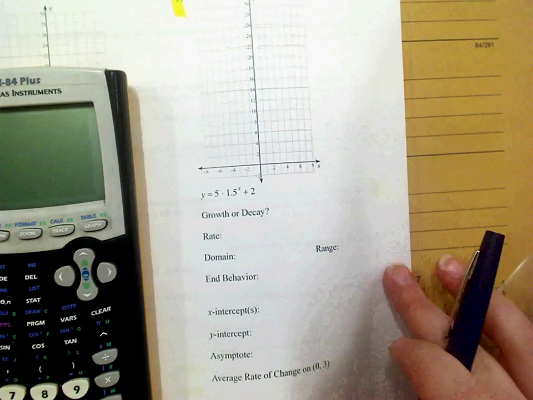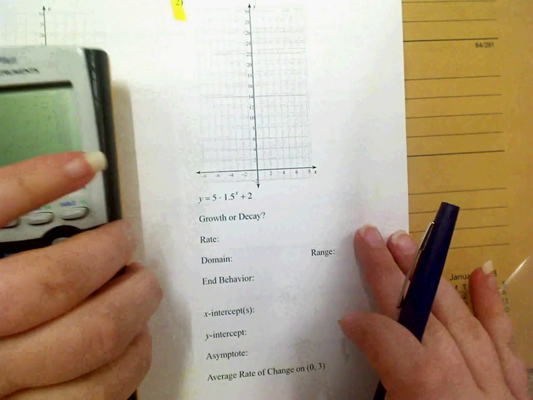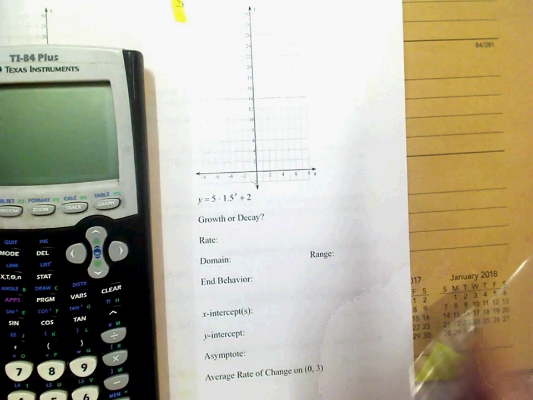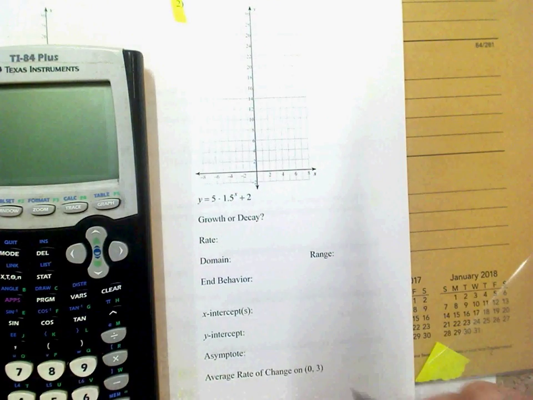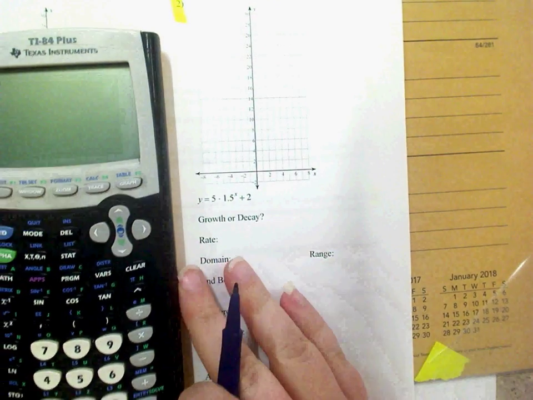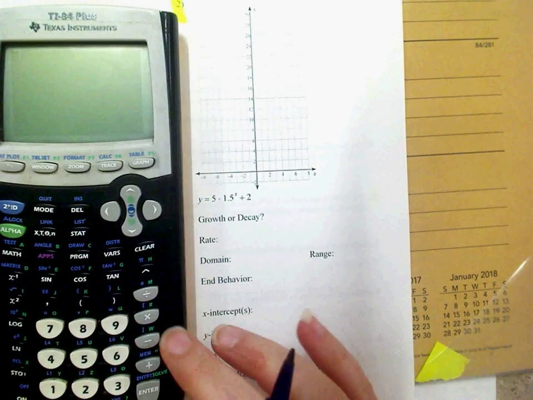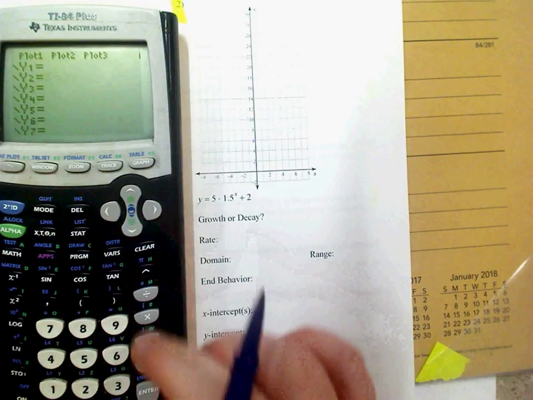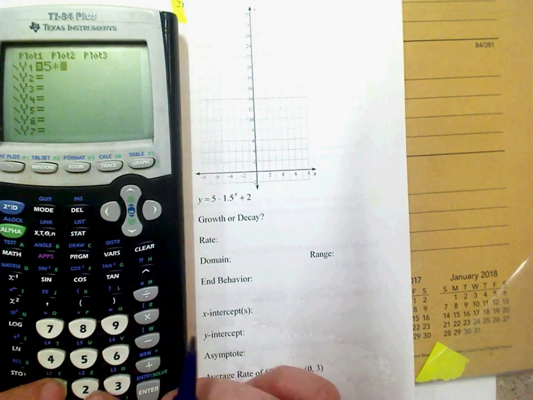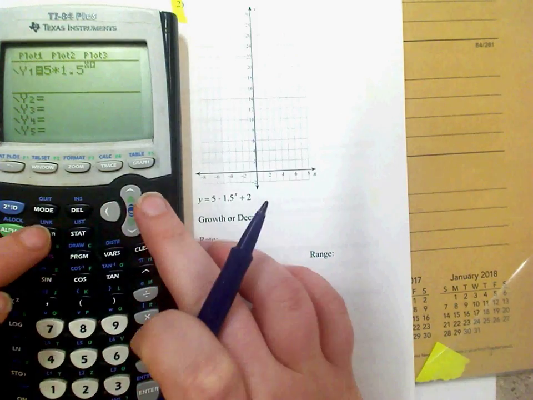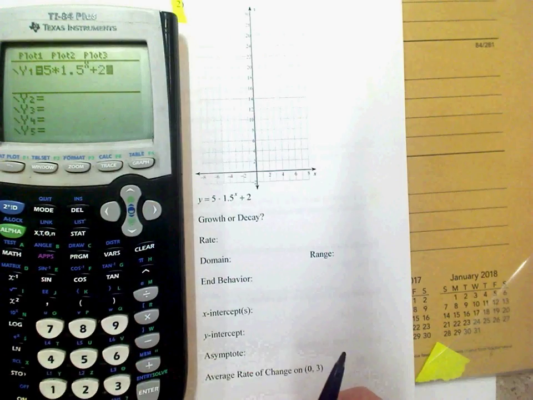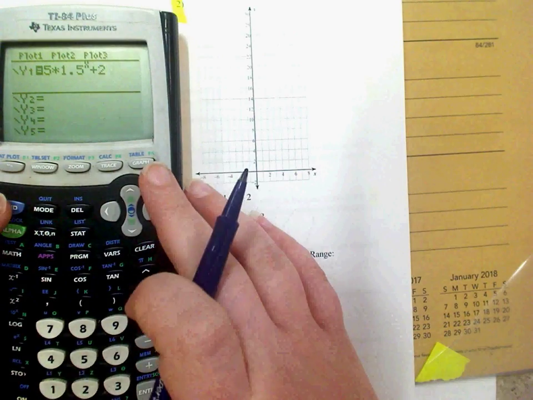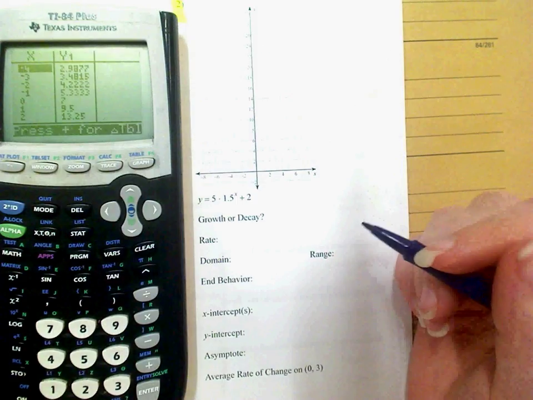Alright, so on number 2, it says analyze the following functions or behavior after sketching a graph and draw and label the asymptotes. So the first thing you should do is go to y equals and type the function in. So y equals 5 times 1.5 raised to the x, and then plus 2. And then I'm going to go ahead and go to the table, second table.